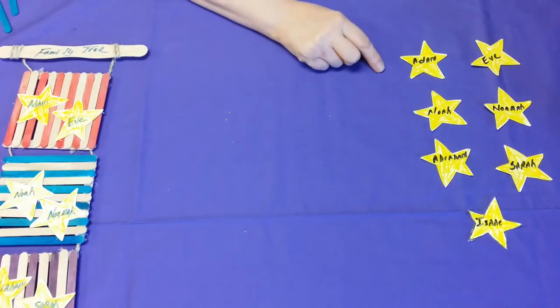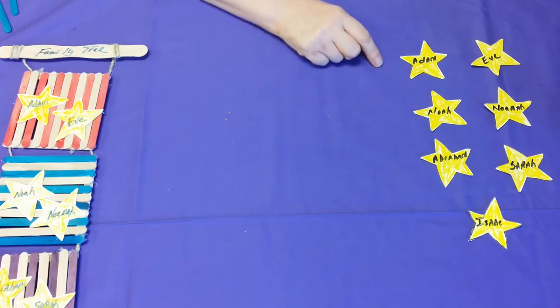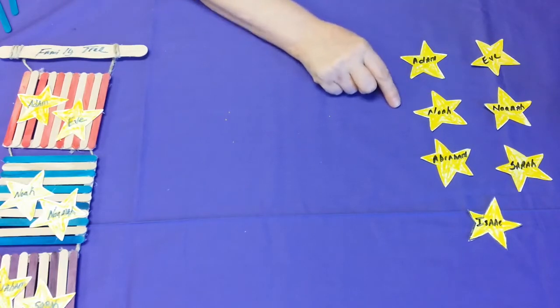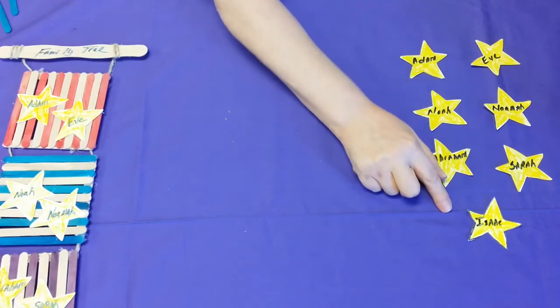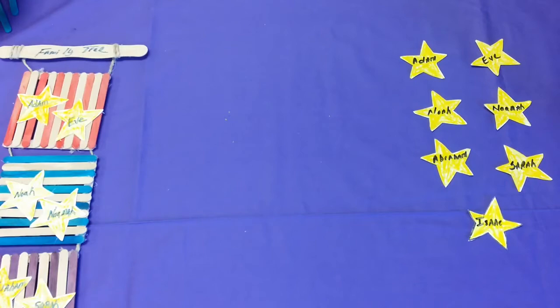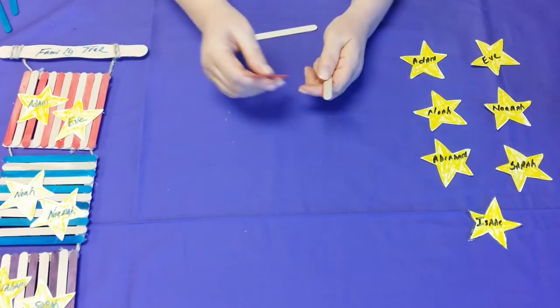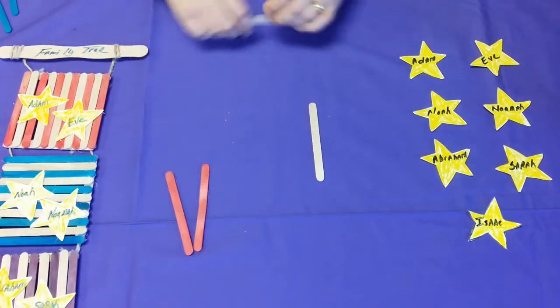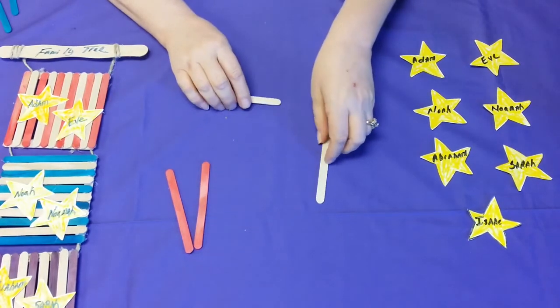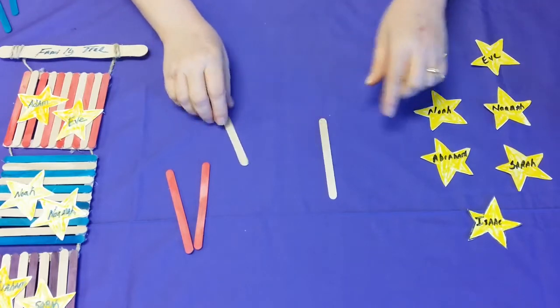As you can see, I've gotten all of my stars ready for my blocks. I've got one for Adam and Eve, Noah, Naamah, Abraham, Sarah, and Isaac. So now I will start working on my first block. And remember, we're going to use red as part of that block for the apple in Adam and Eve's story.